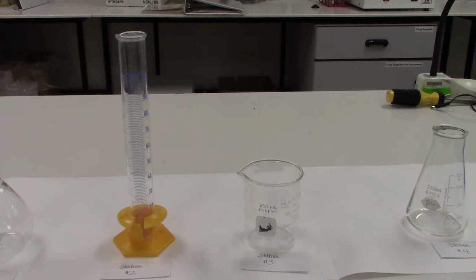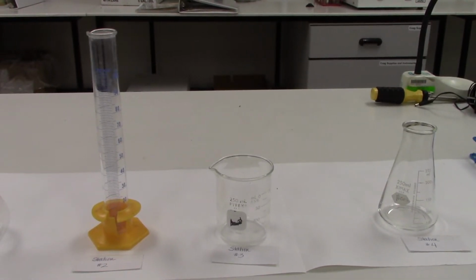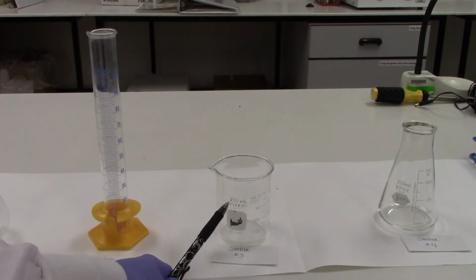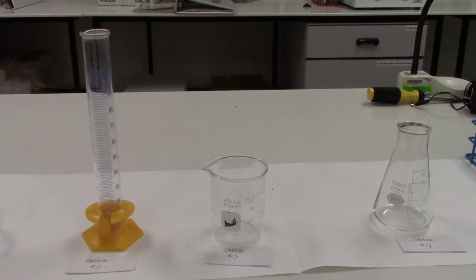Station 3 has a Griffin beaker, or a low Griffin beaker, and this is used simply for holding liquids. It is not precise, and it is not considered a volumetric piece of equipment. While it does have markings on the side, and it does have a milliliter volume that can be measured in it, this measurement is not going to be accurate enough to be used in making solutions in the lab. It is simply a holding container, and we can estimate the volume that is inside of that container.